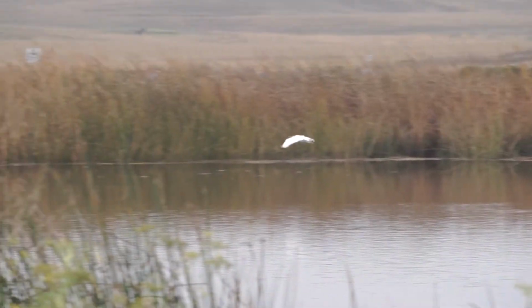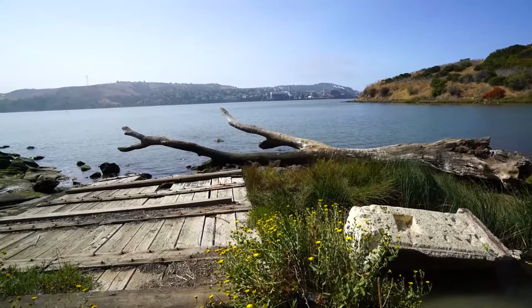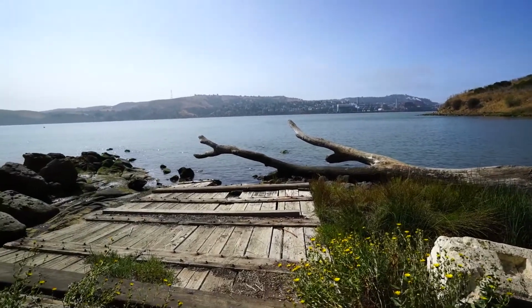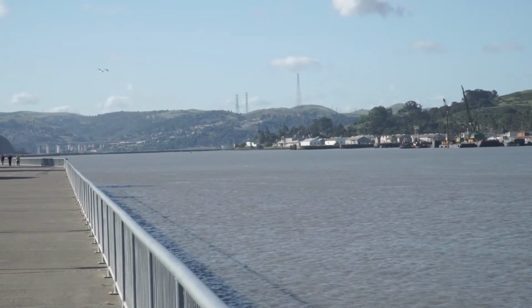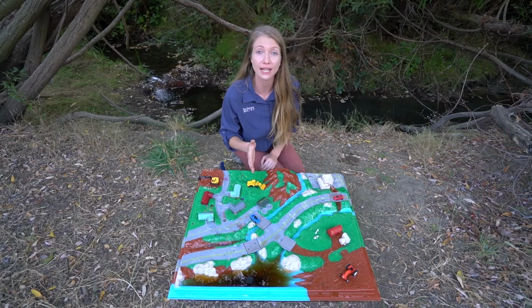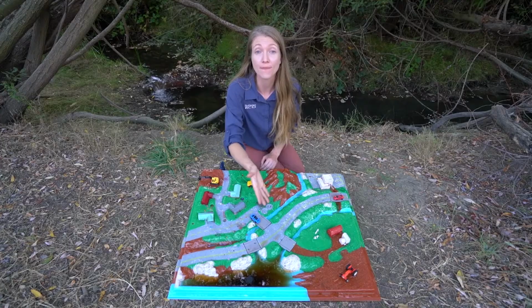And if you live in Benicia, your water is flowing directly into the Carquinez Strait. And if you live in Vallejo, can you guess what watershed you live in? That's right, you live in the San Pablo Bay watershed. But here's the thing, our watershed doesn't just stop at our local rivers, marshes, and bays.